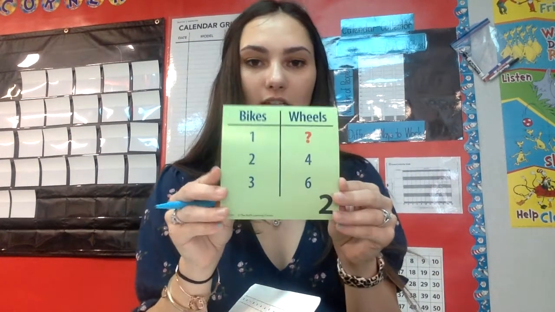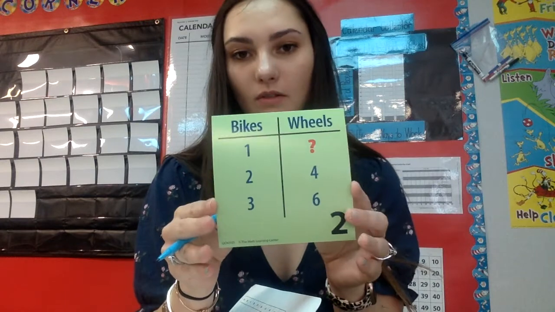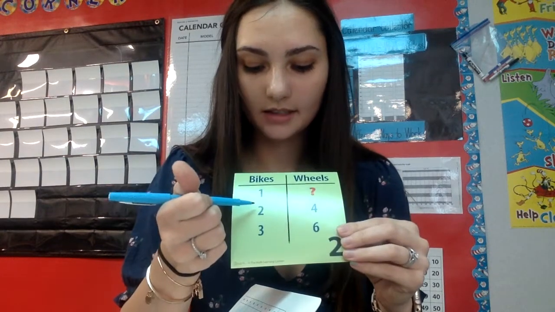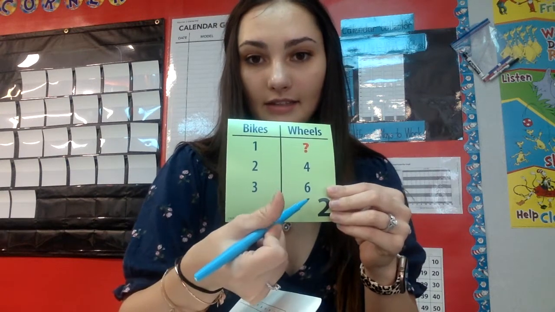All right, so this is called a ratio table. So we spell that R-A-T-I-O, ratio, and then table. Okay, this is called a ratio table. Okay, so we have, let's think about our description. We have right here 2 bikes and 4 wheels, and 3 bikes and 6 wheels.